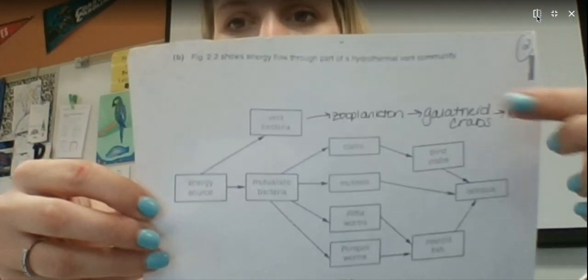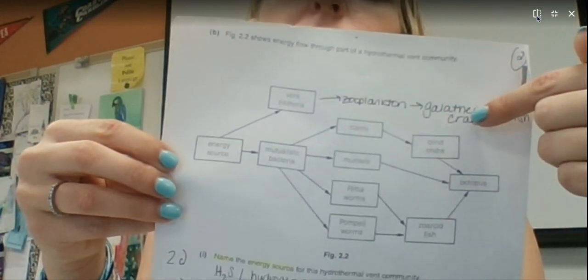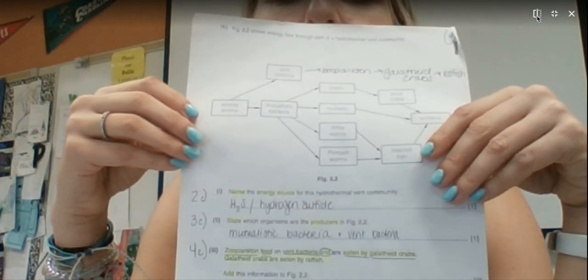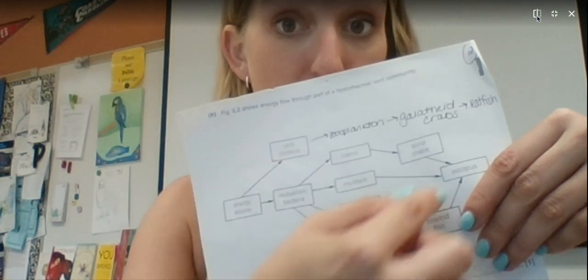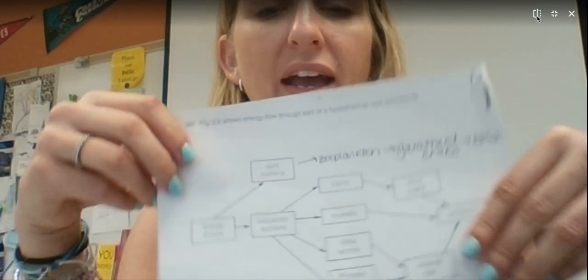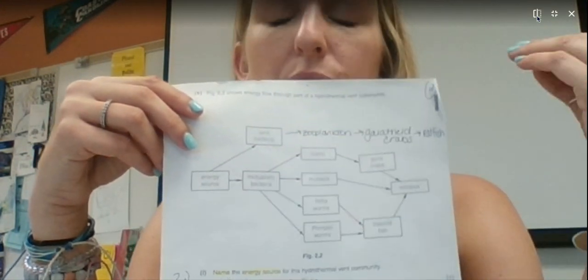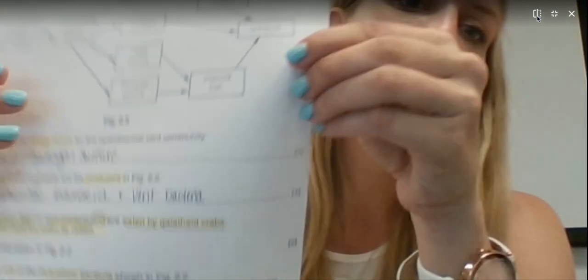So I added it in on the top. Zooplankton gets eaten by the crab, and then the crab is eaten by the ratfish. It's 2 marks. The marks for this are your arrows pointing in the right direction. So they need to show the direction of energy transfer. So where your biomass is going. And the other mark is are they in the right order? So are they feeding off each other the right way? And then I also added the vent bacteria to that answer too.